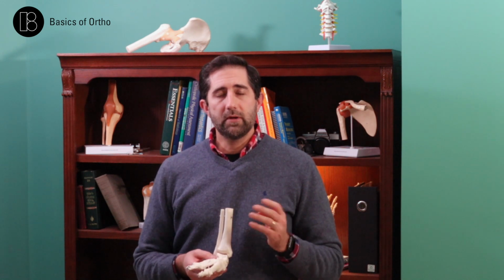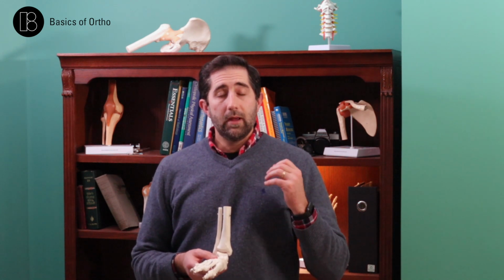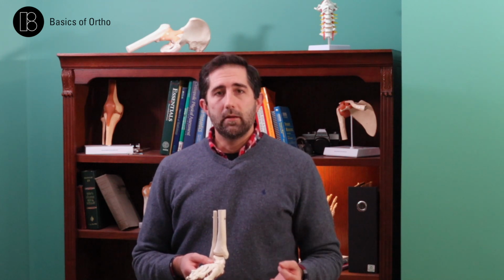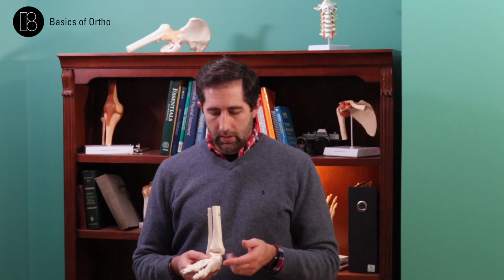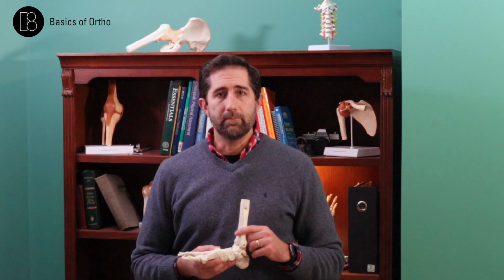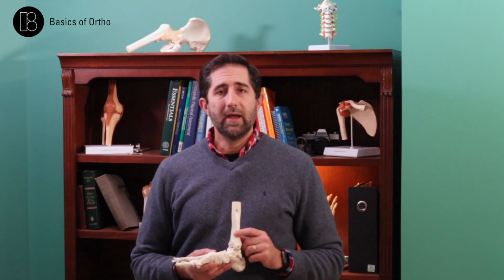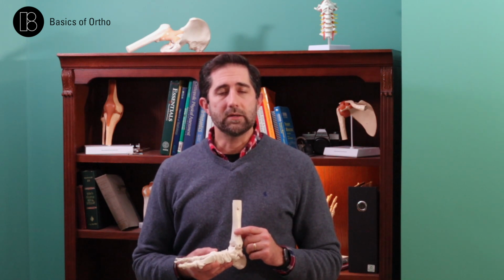Now all 3 of those things are very important and are involved with each step we take. So again, the more steps we take, the more that predisposes us to developing an overuse syndrome of that posterior tibial tendon. So how do you know that you have posterior tibial tendinitis?